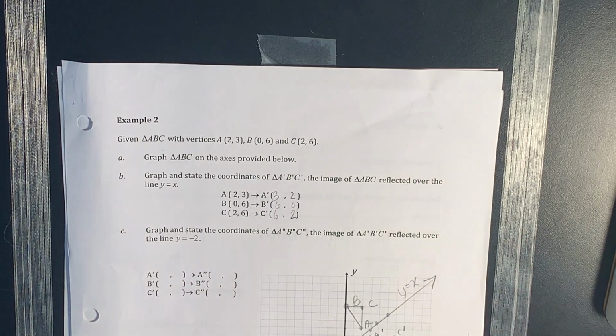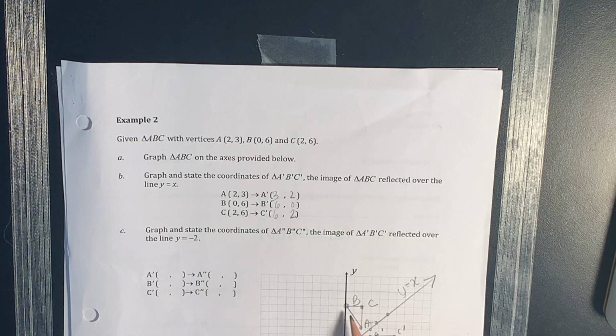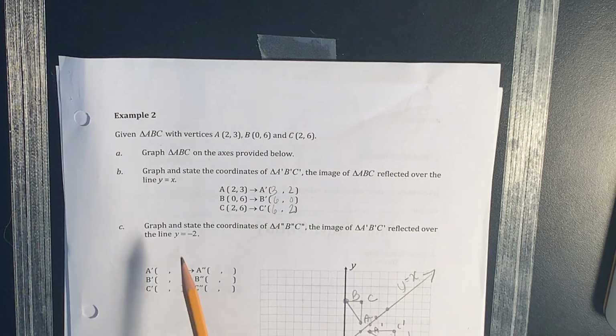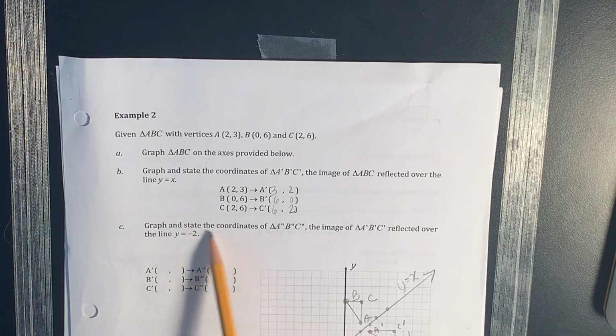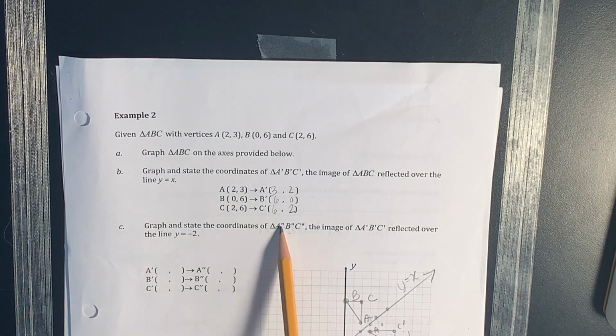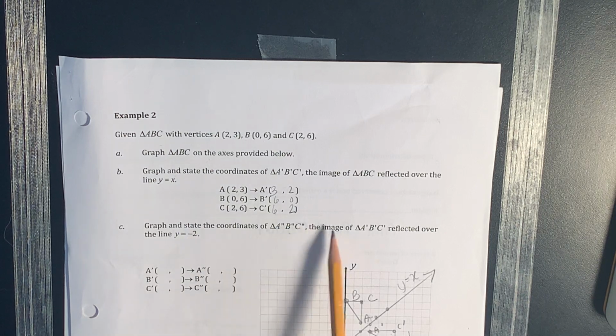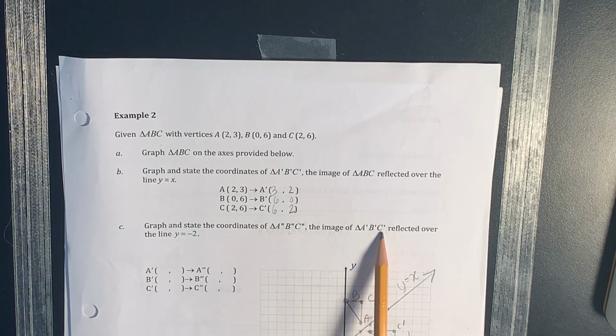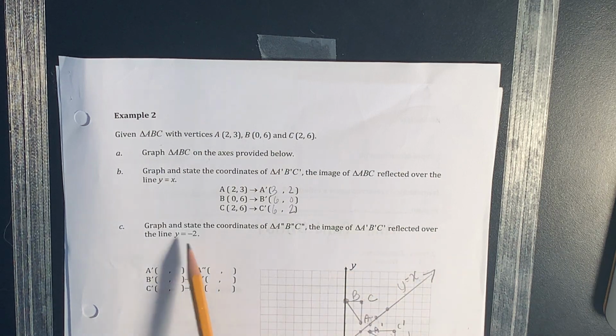And there's what your triangle is going to look like, your image triangle, after you reflect over the line y equals x. Part C, we're going to graph and state the coordinates of A double prime, B double prime, C double prime, the image of triangle A prime, B prime, C prime, reflected over the line y equals 2.